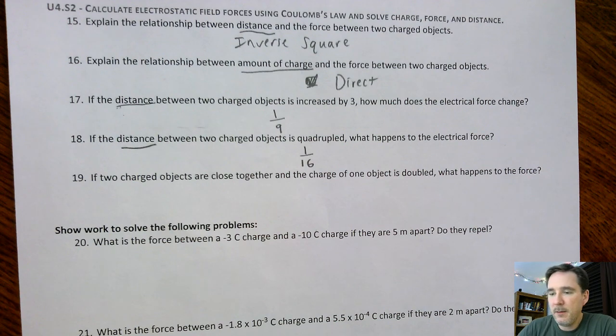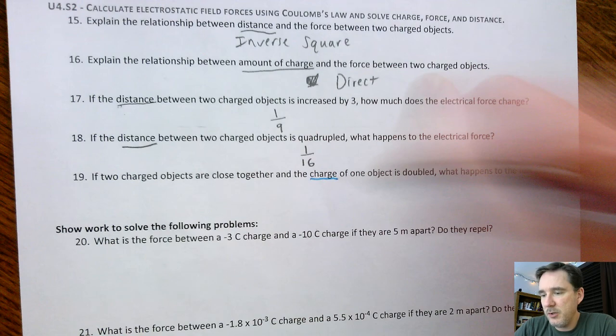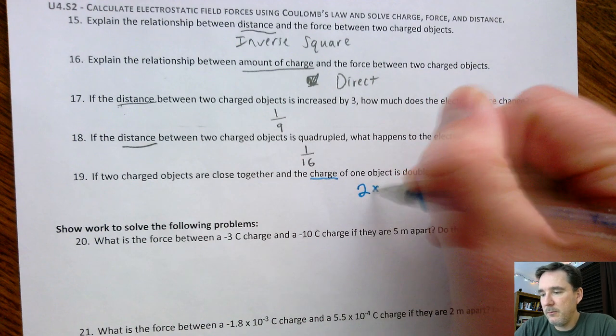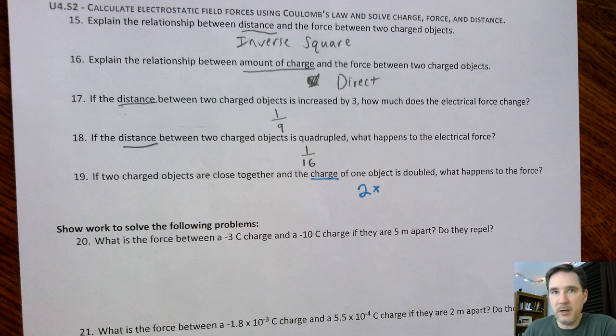All right. Now, if two charged objects are close together and one of the charges is doubled, what happens to the force? Well, double just means doubled if it's a charge. So you're making the charge stronger. You're not changing the distance. You're just increasing the strength of the charge, basically. All right. So there you go. That's that.